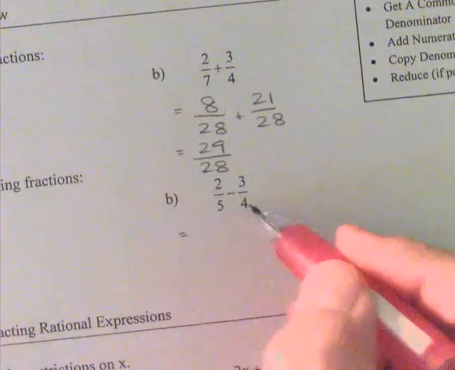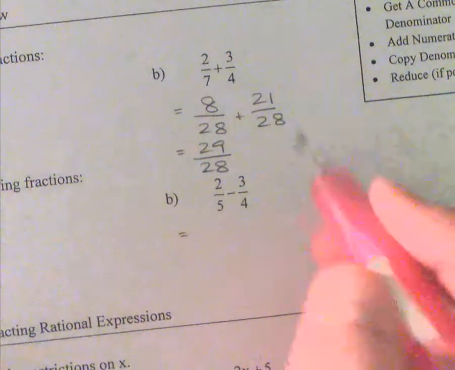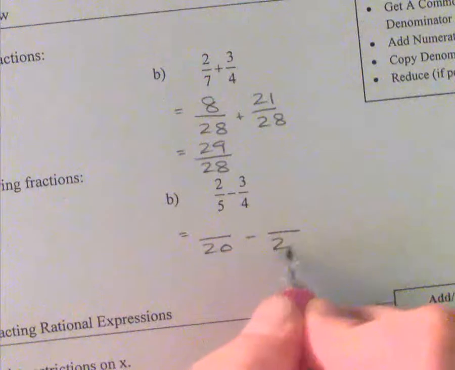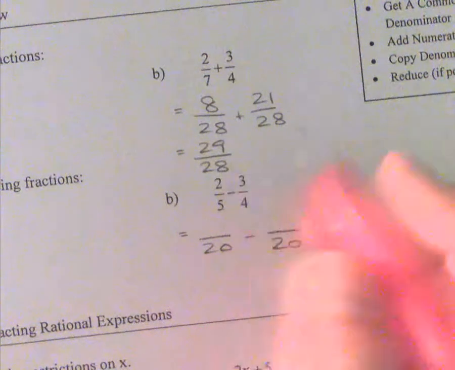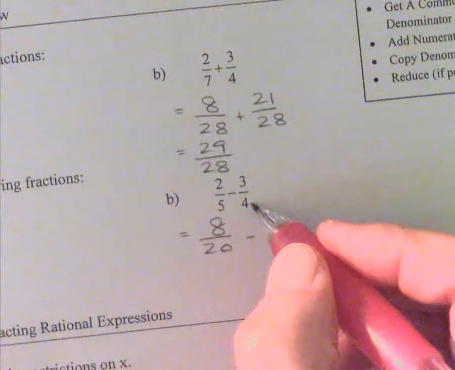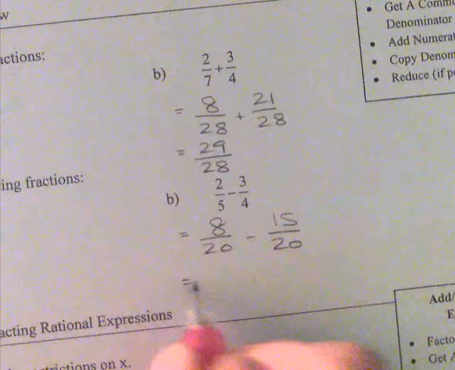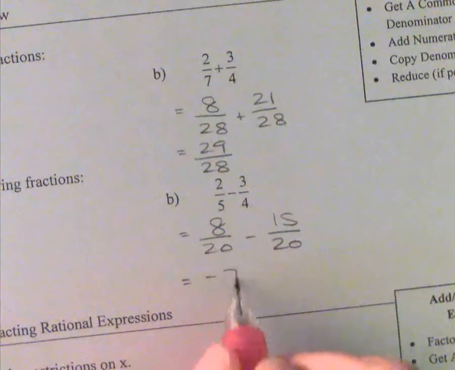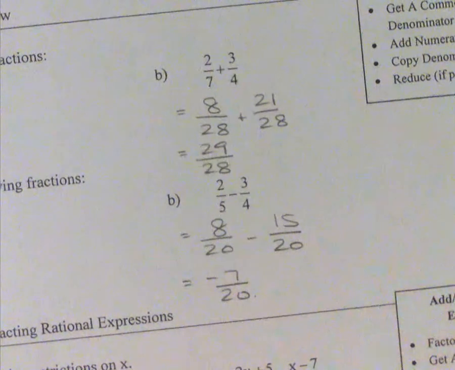I have 5 and I have 4. They're not a common denominator, but I can create one. So I can make them both over 20. This was multiplied by 4, so I multiply this one by 4. This was multiplied by 5, so I multiply this by 5. And now I can subtract. So I'm left with minus 7 over 20. It doesn't reduce, and so I'm finished.